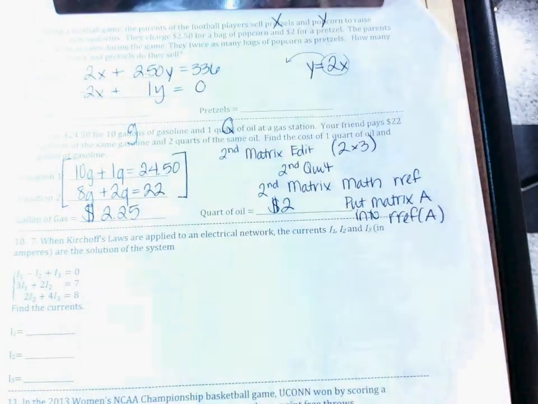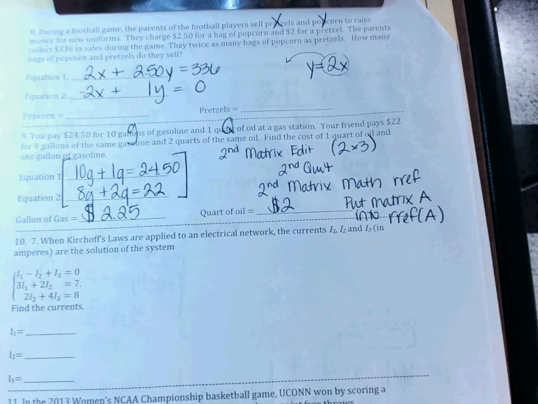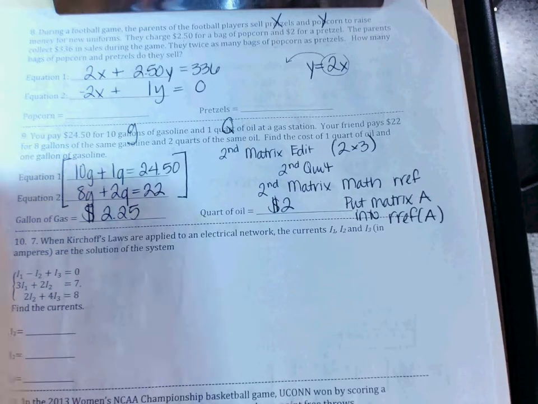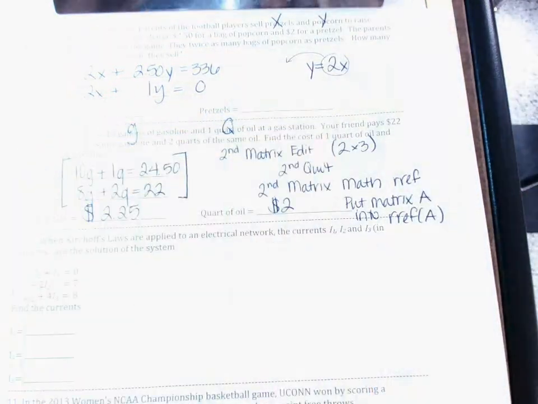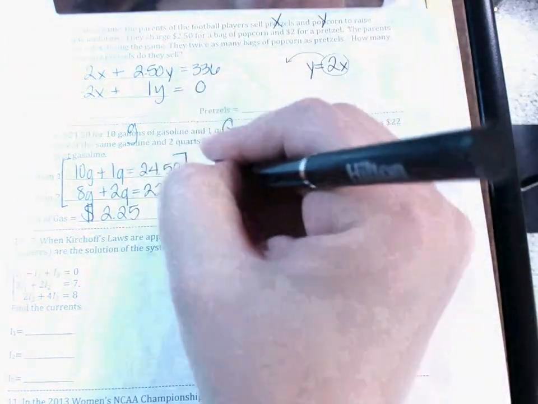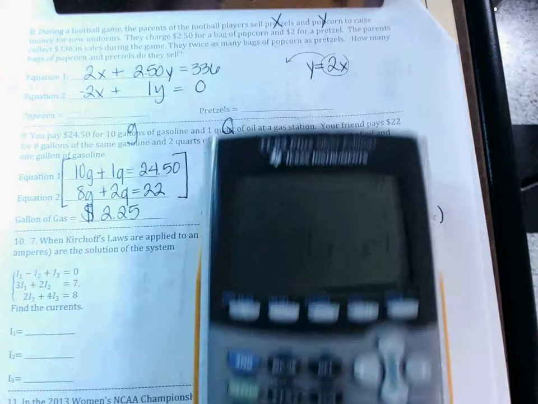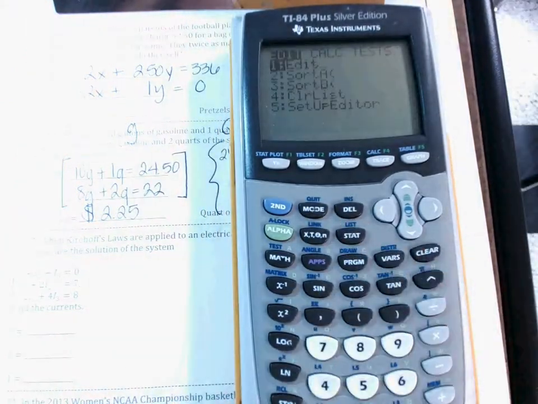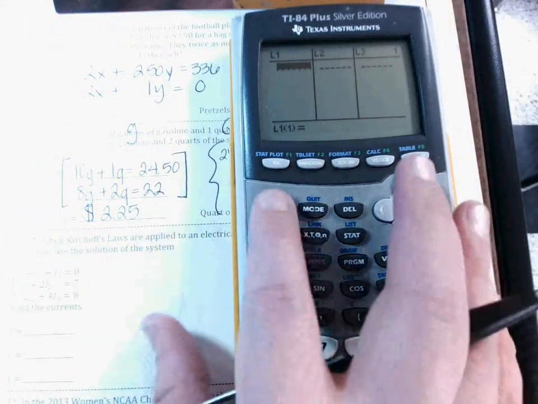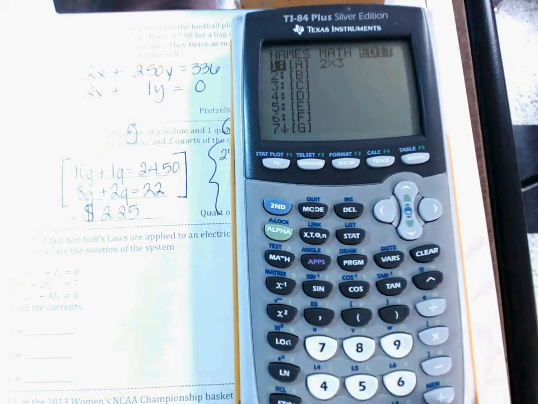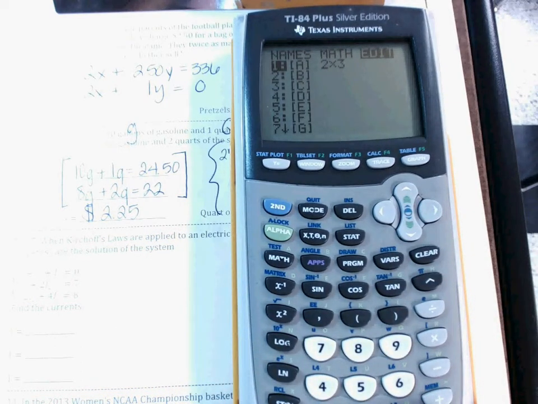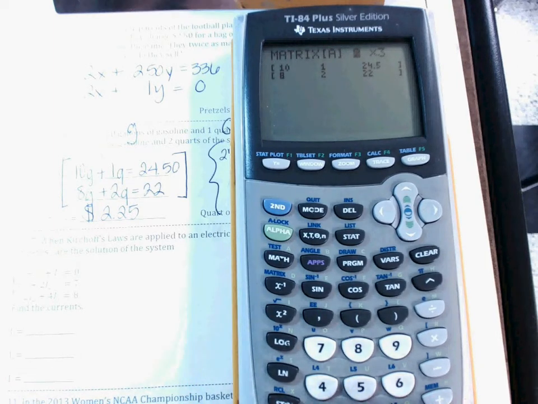Okay, so type in that matrix and then solve it. Okay, and you can follow all these steps right here if you need help with that. Or you can ask me for help, but I'll do it up here for you. So stat, enter. Oops, wrong one. Second matrix, go to edit. And then you're going to have to type in your new matrix. 2 by 3 is still the size.